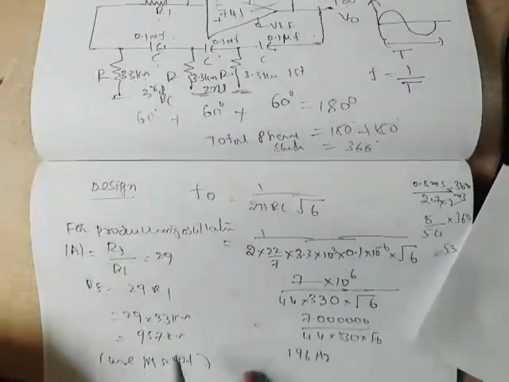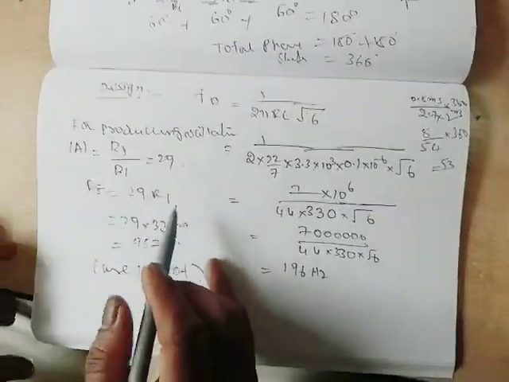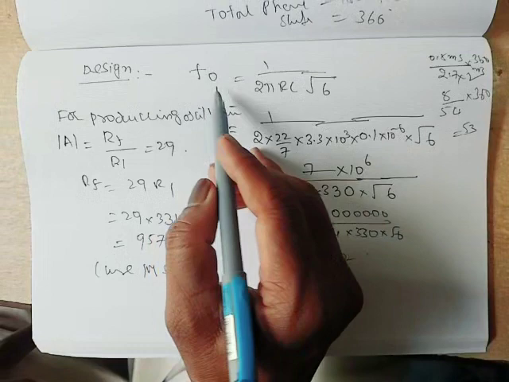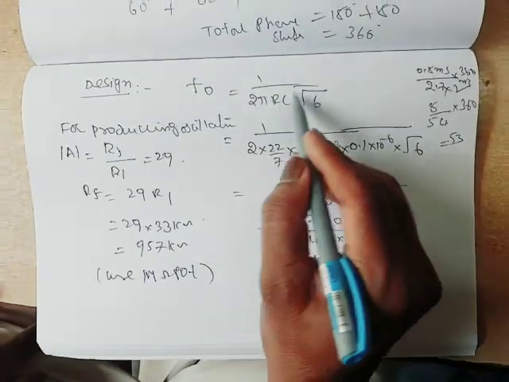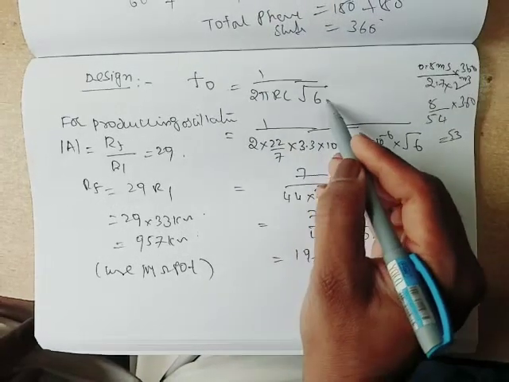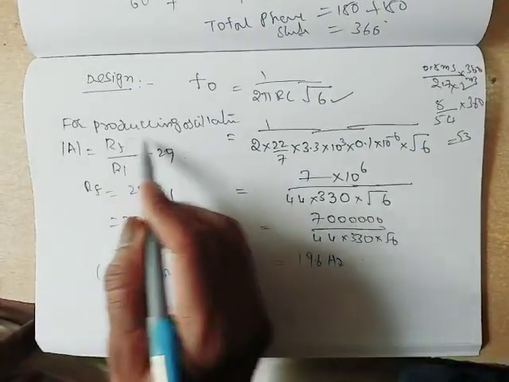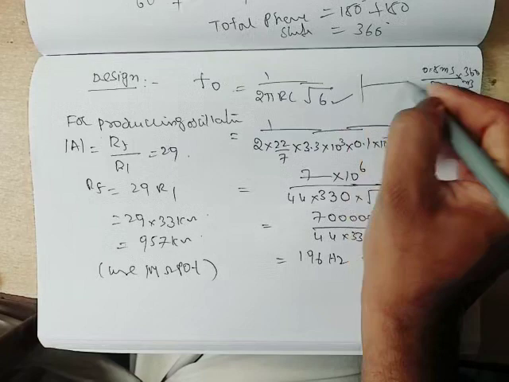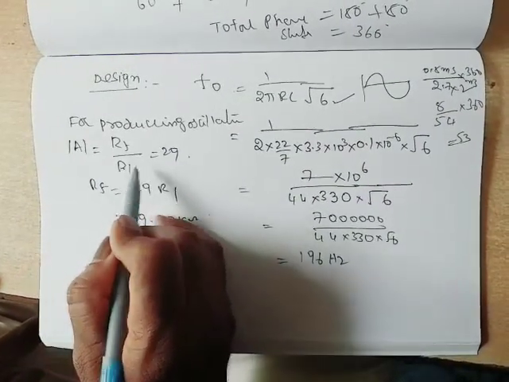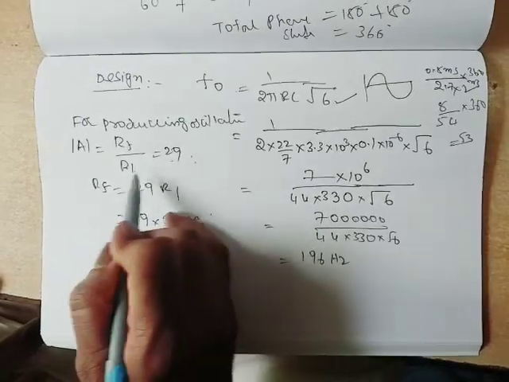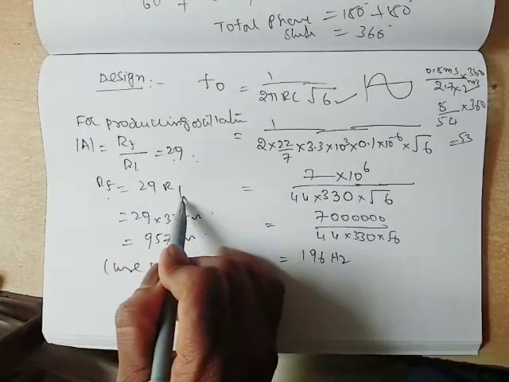Coming to design. The frequency of oscillations of RC phase shift oscillator is F0 is equal to 1 by 2 pi RC root 6. For producing oscillations, that means sine waveform, the gain of the op amp in inverting configuration is RF by R1 is equal to 29, RF is equal to 29 into R1.